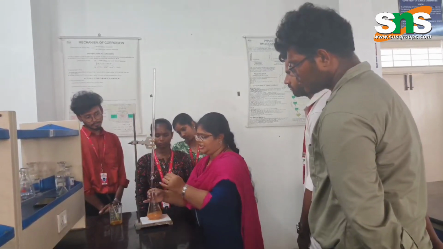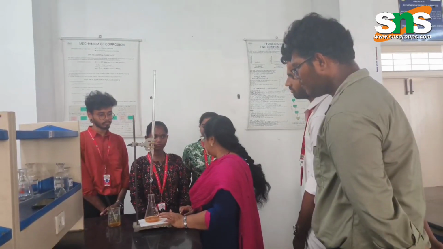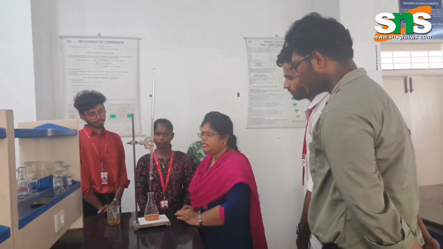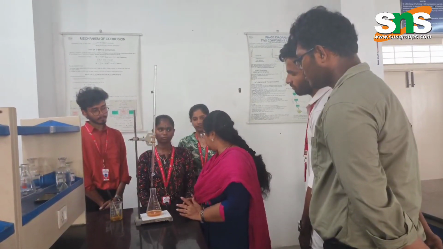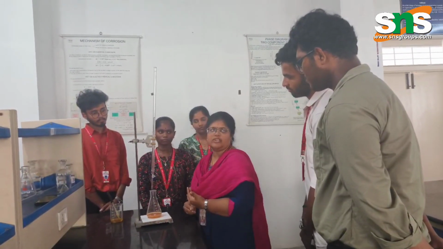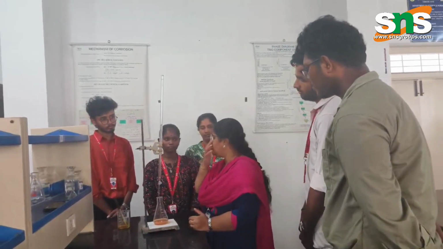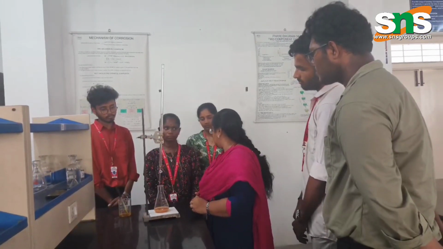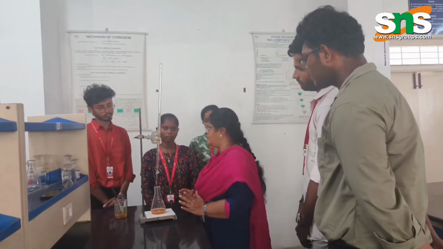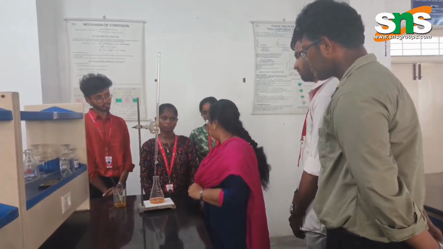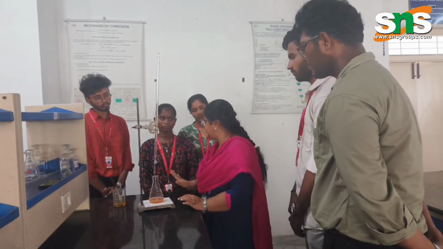As soon as the color changes, you should stop titrating. This is the end point, the reddish brown color. Note down the reading, and repeat the titration twice or thrice until you get the concordance value. Then take the concordance value and, using V1N1 = V2N2, find the normality of the unknown silver nitrate. That is titration 1.